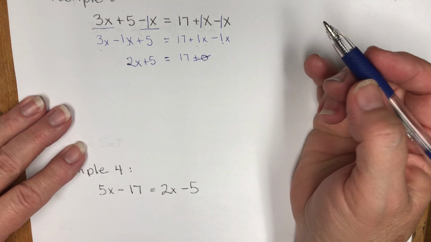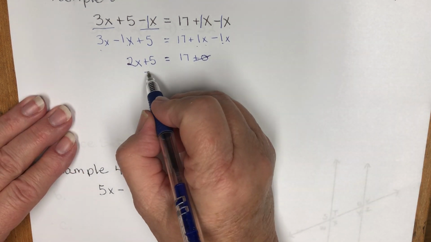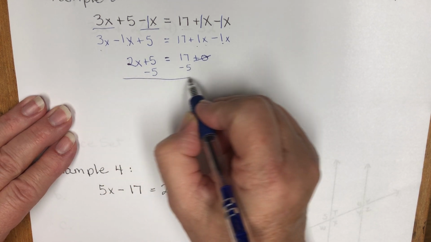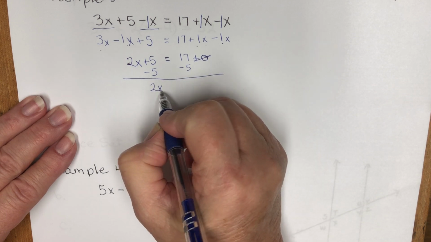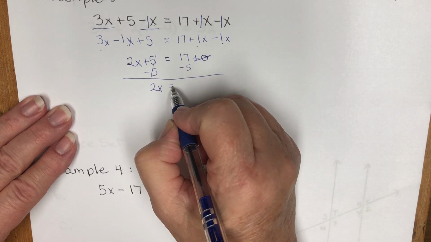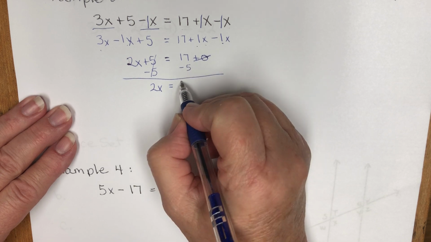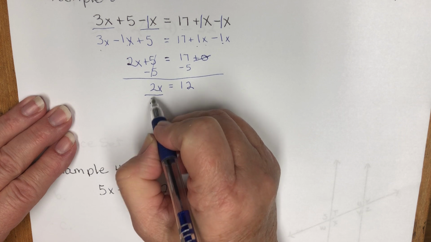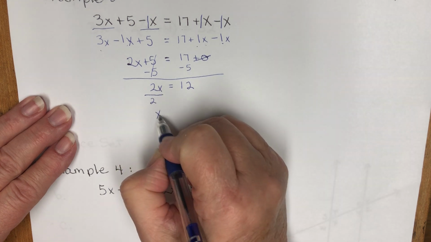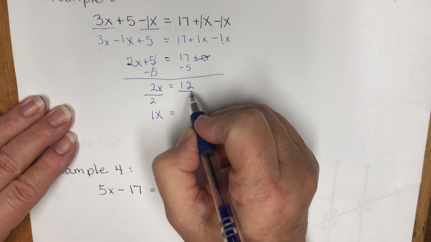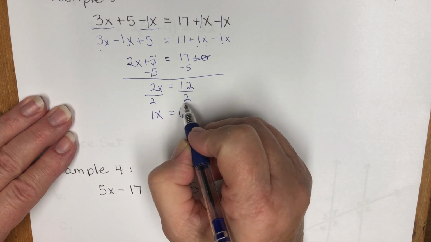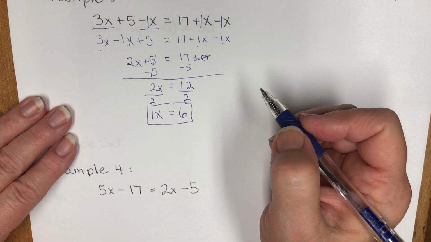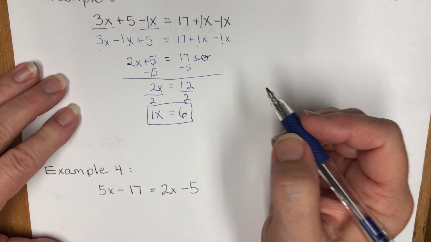So now we solve it as usual. We're going to subtract 5 from this side, subtract 5 from the opposite side. I now have 2x, these cancel, equals 17 minus 5 gives me 12. Now I'm going to isolate my x by dividing by 2 and making it 1x is equal to 12 divided by 2. My answer should be x equals 6, or 1x equals 6. You got that? All right.